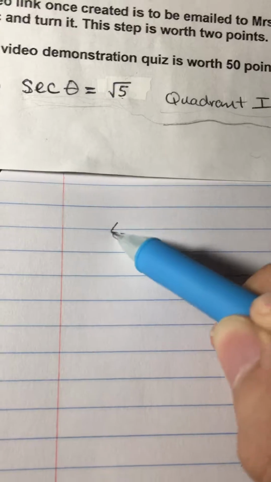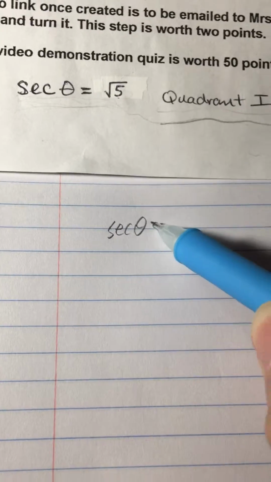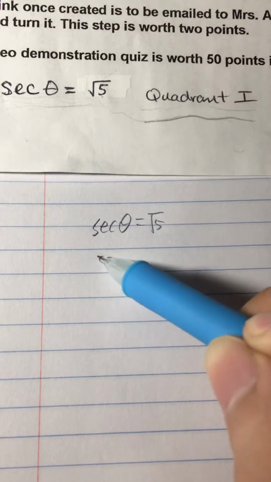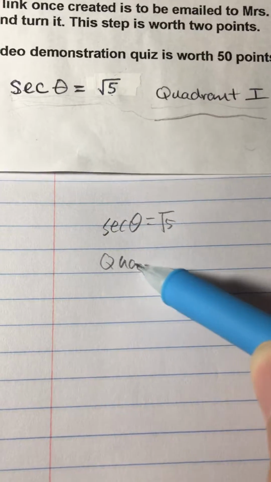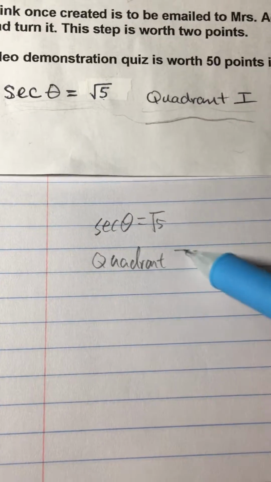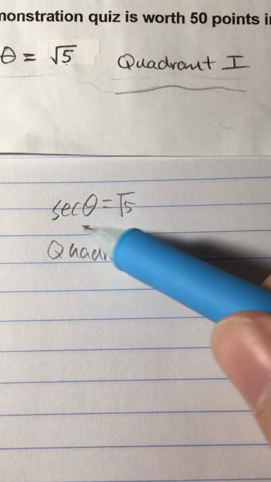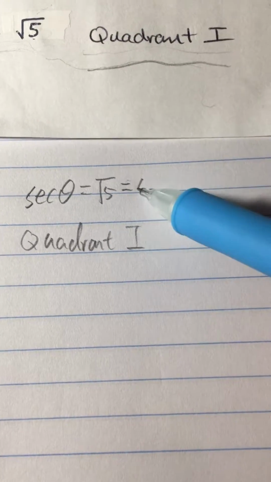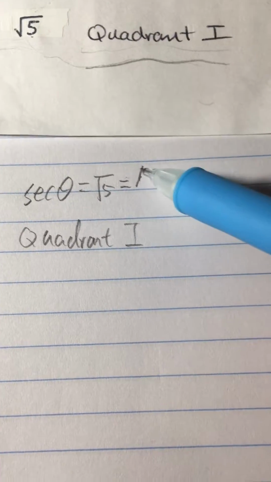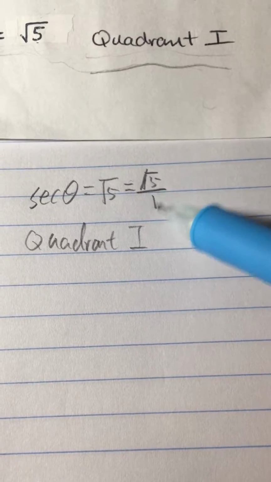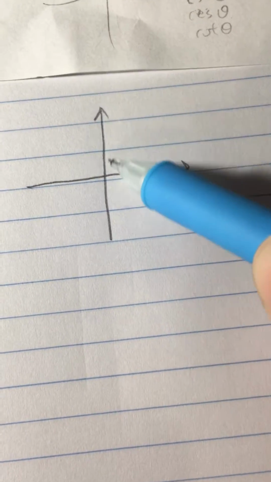And we write it down, which is secant theta equals square root of 5, and the angle's place should be in quadrant 1. From the first piece of information, we know the ratio of secant theta is square root of 5 over 1. And let me draw an angle which should be in quadrant 1, and this is theta.